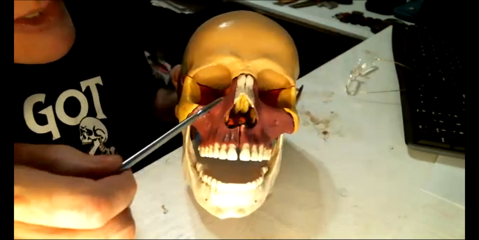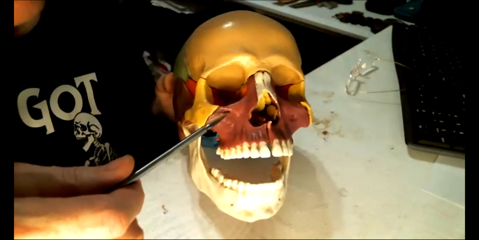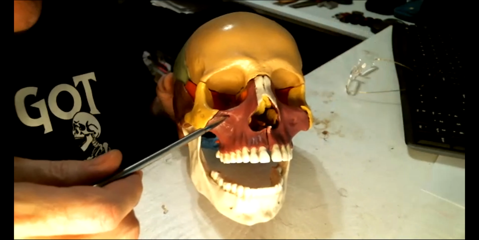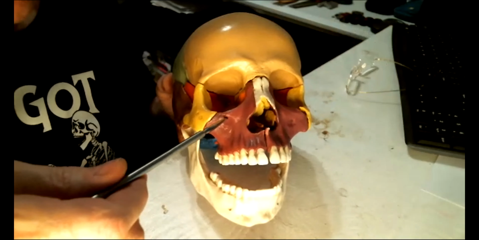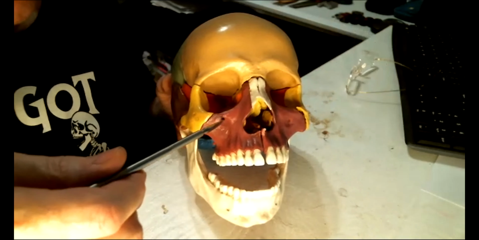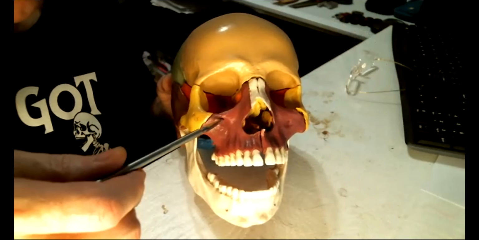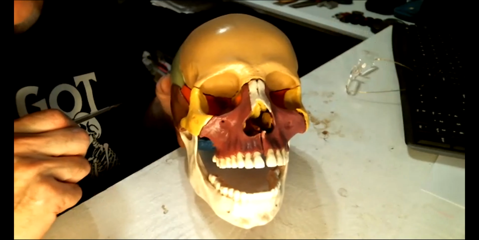This, by the way, is called the infraorbital foramen. Infra, below, right? Inferior. Orbital, so below the orbit, and it's a foramen. So these names are pretty nice. Help us to memorize them.